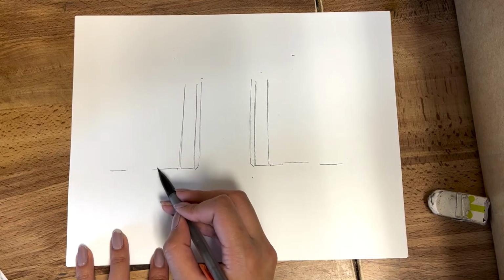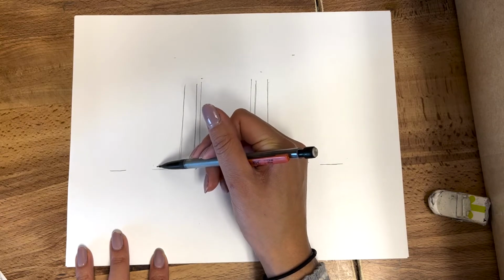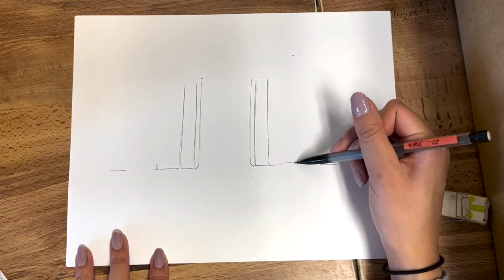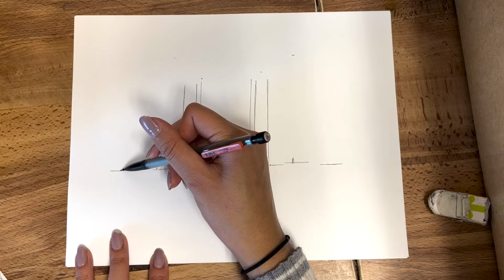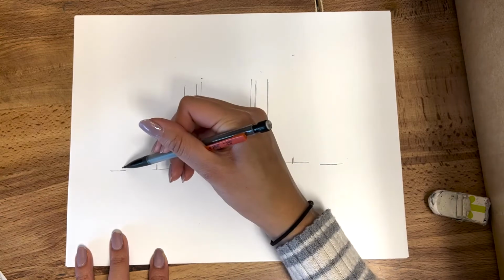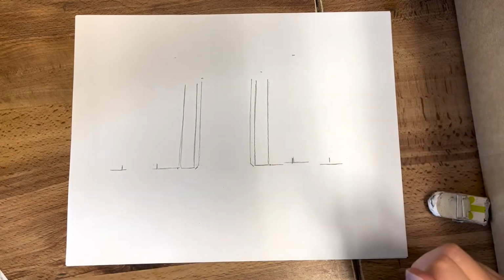If you notice that your lines are not completely straight, you can always use a ruler or fix them as you go. So don't worry, no one is perfect. As you can see, I also got a horizontal line that was not completely straight, so I fixed that too.